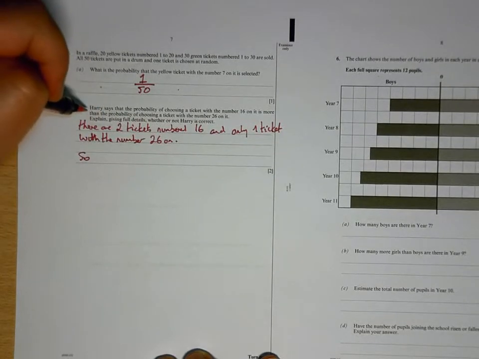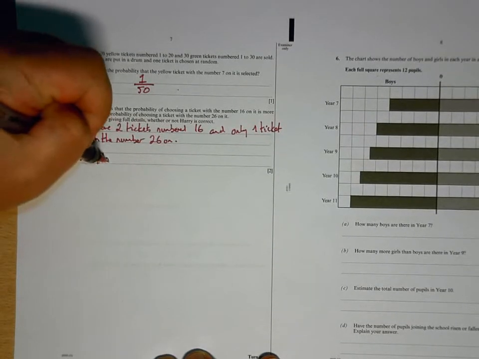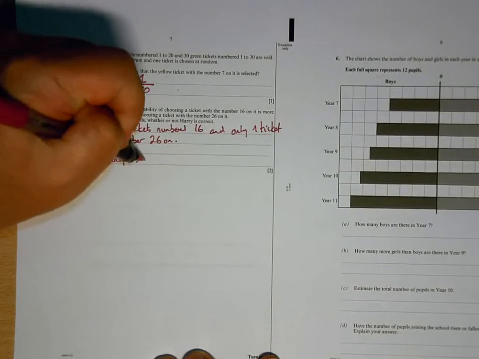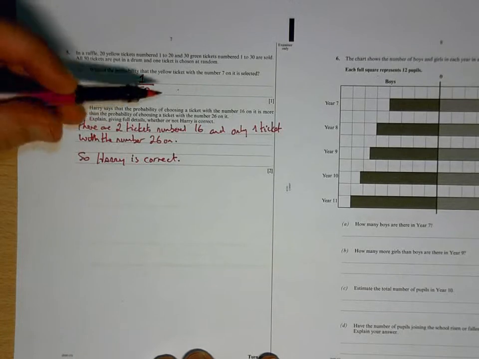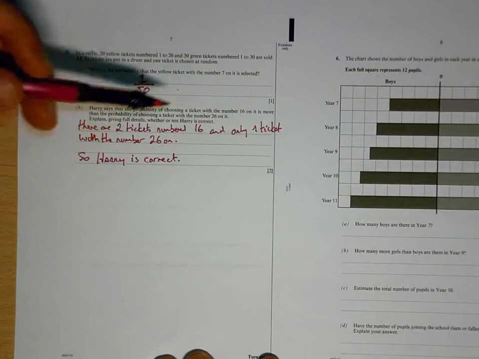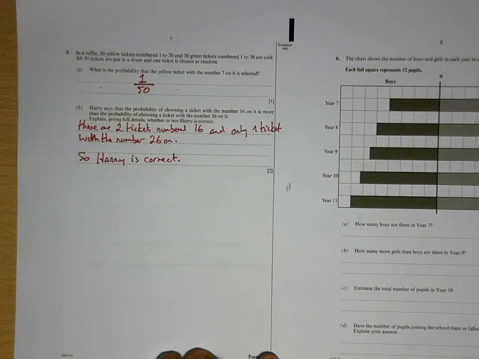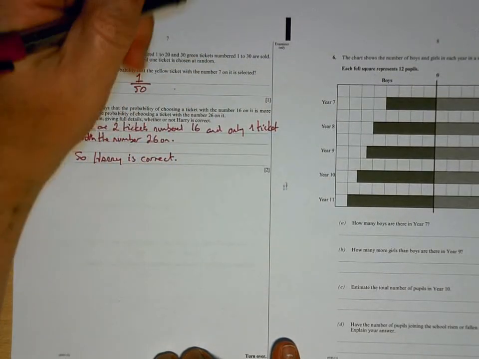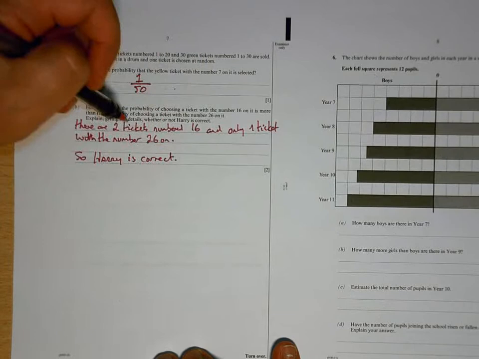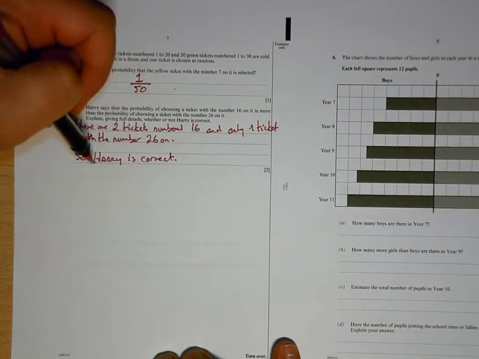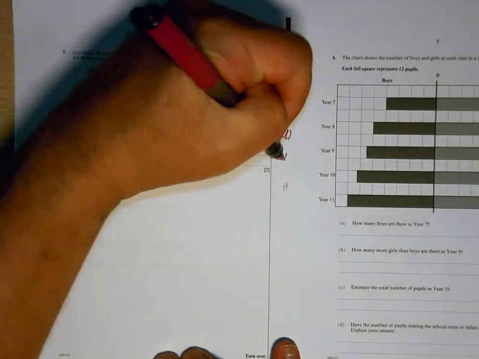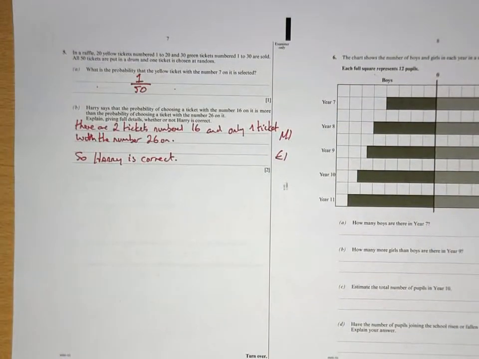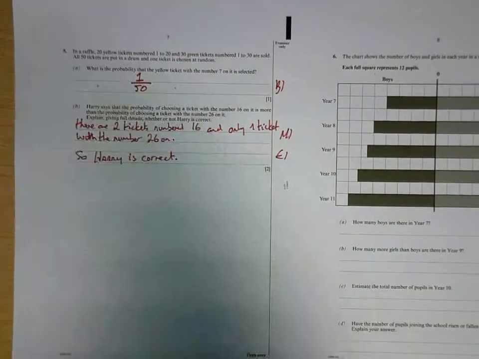Harry is correct. It is twice as likely that you're going to get the number 16 than the number 26. So you're going to get 1 mark for doing the probability, the maths, 1 for the right explanation, and 1 for that probability there.